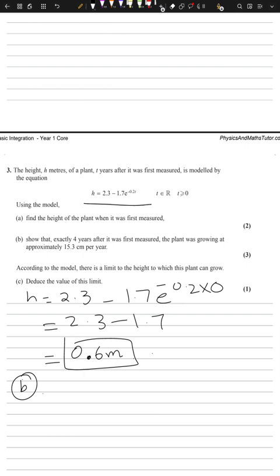Then part B. Show that exactly 4 years after it was first measured, the plant was growing at approximately 15.3 centimeters per year. So after 4 years have passed, it was growing at this rate. Now, what happens after 4 years? What would be the height of the plant?